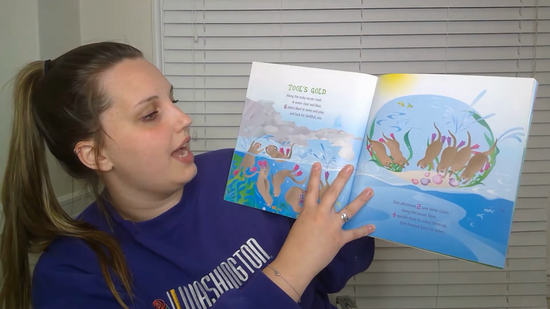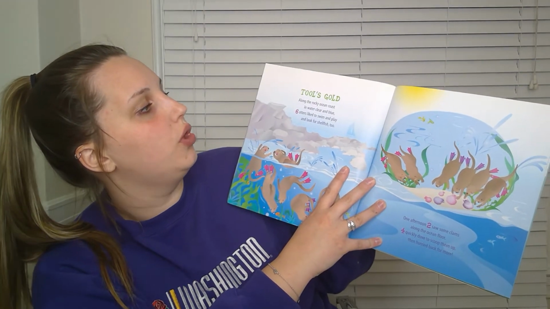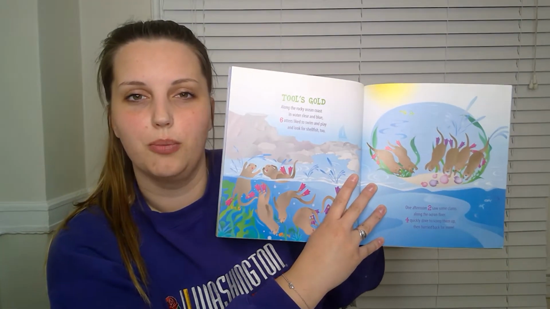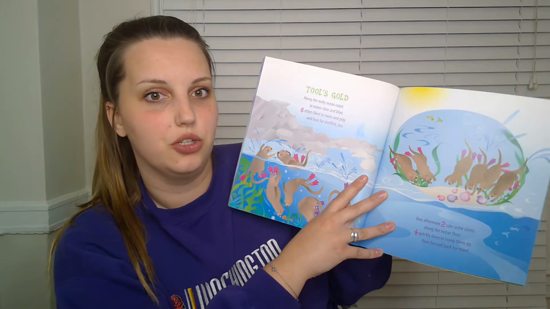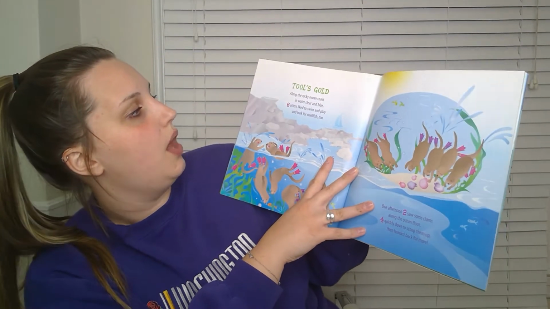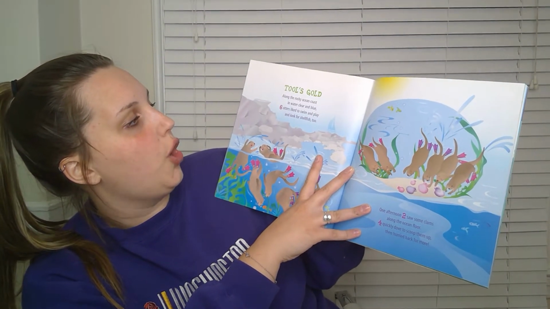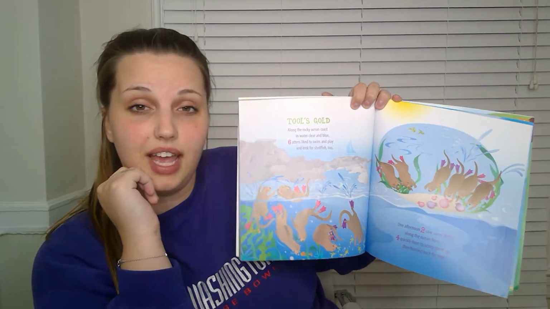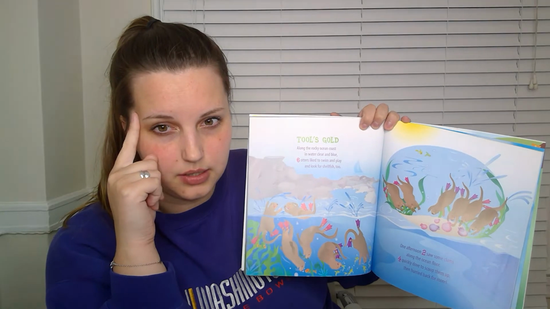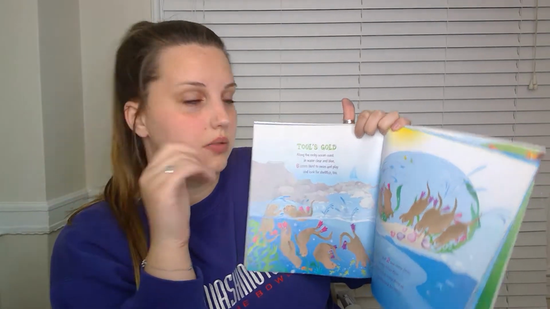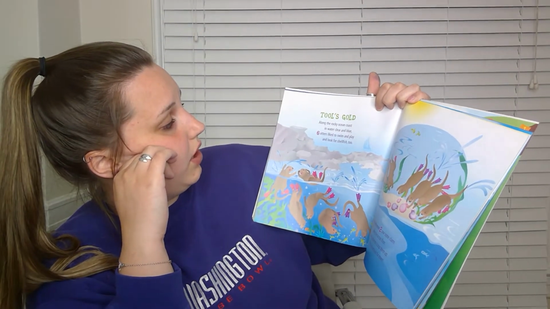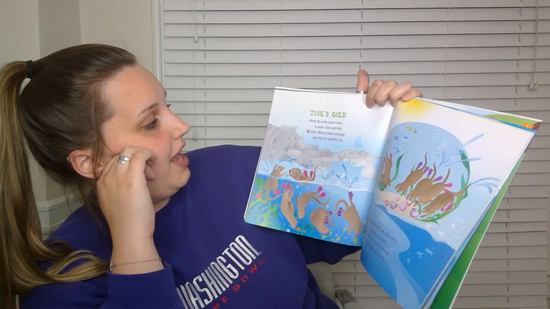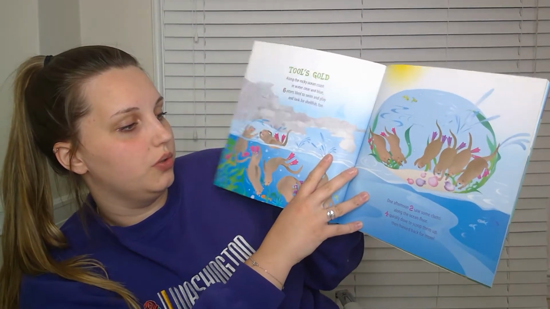Okay, we're gonna do this last one. Tools Gold. Ooh, normally it's fool's gold, but this says tools gold. Along the rocky ocean coast, in water clear and blue, 6 otters like to swim and play and look for shellfish too.